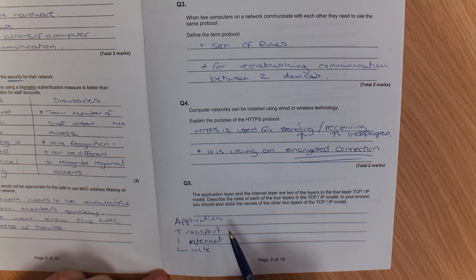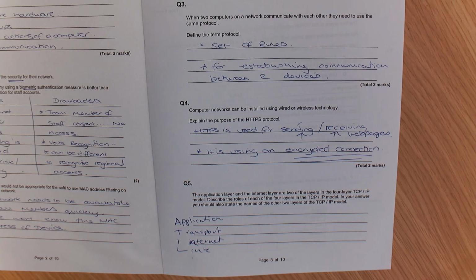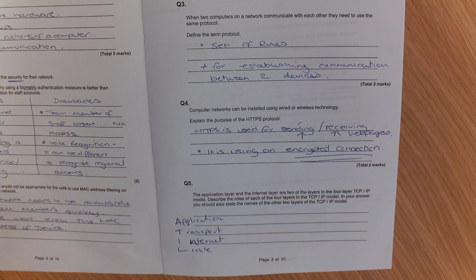Ultimately, you've got to acknowledge that the application layer is where you've got the email client and the web browser, which handles the application itself. Transport is where you are getting the packets ready, establishing that communication and splitting it. The internet layer adds the IP address to the packets, and the link layer is the physical hardware. There is a video with more detail if you want to go back over that.